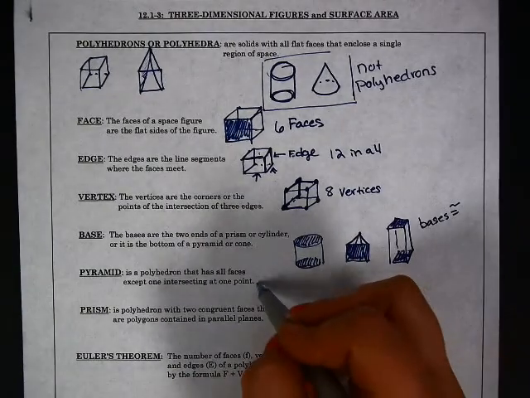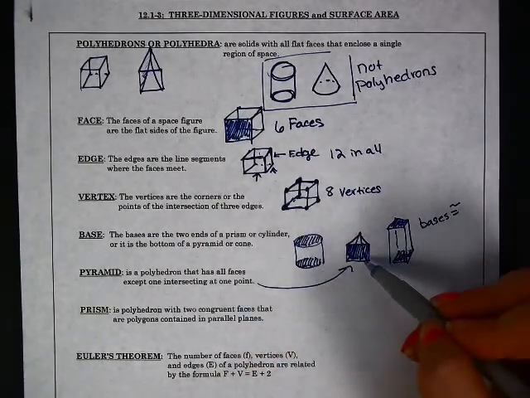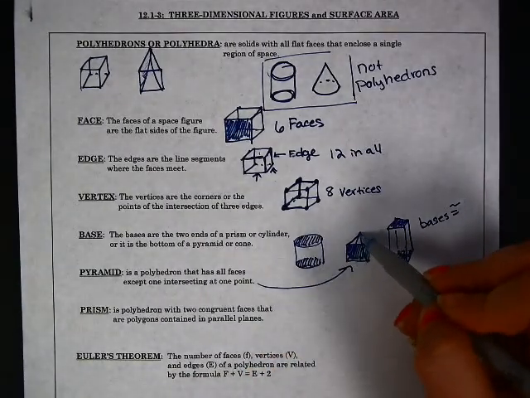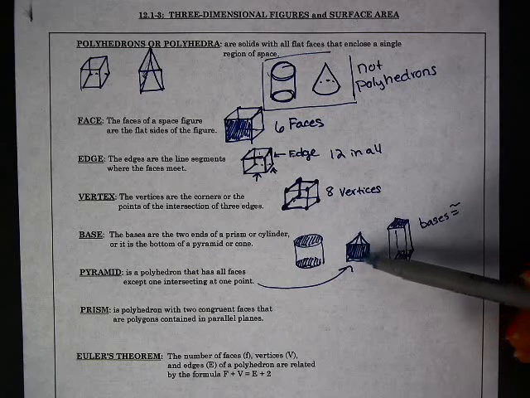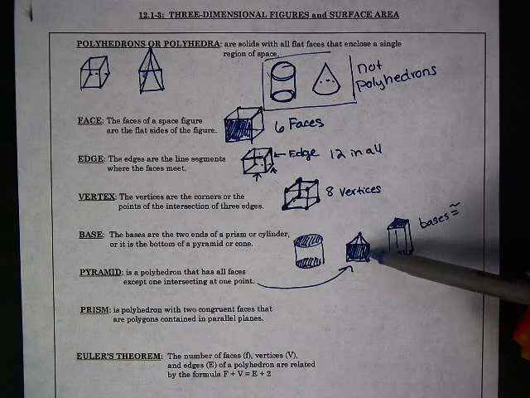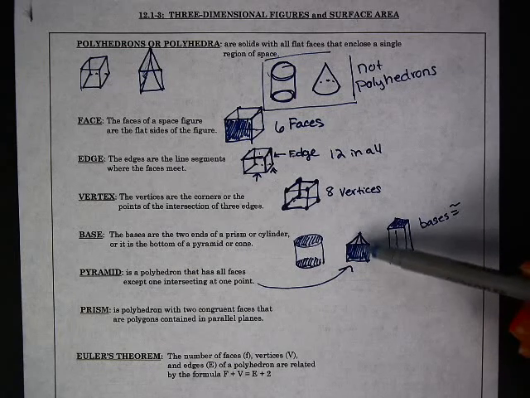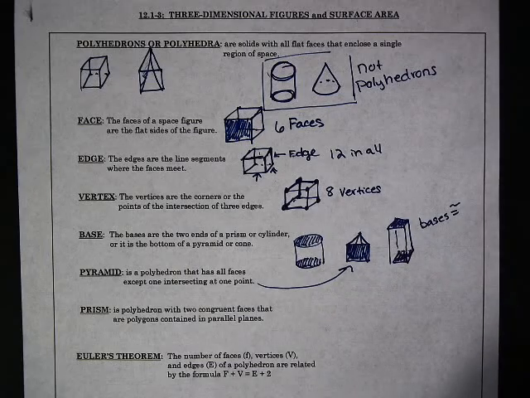Okay, so if we look right here, this pyramid, all of its faces intersect at this top point right here. All of them intersect at this top point except for the base. The base is the face that does not intersect at a common point.